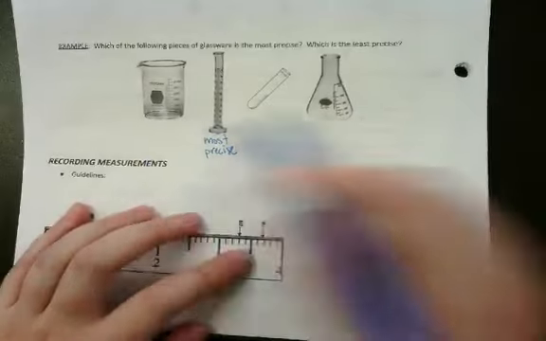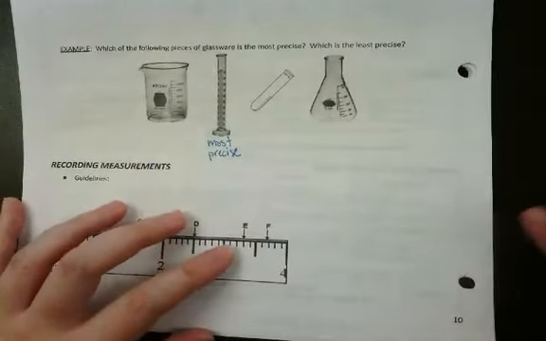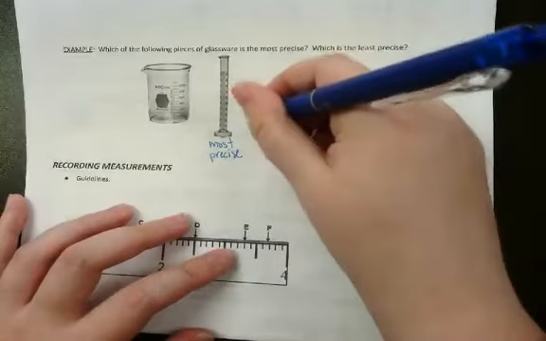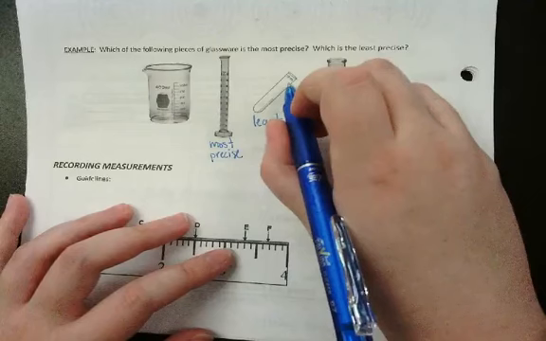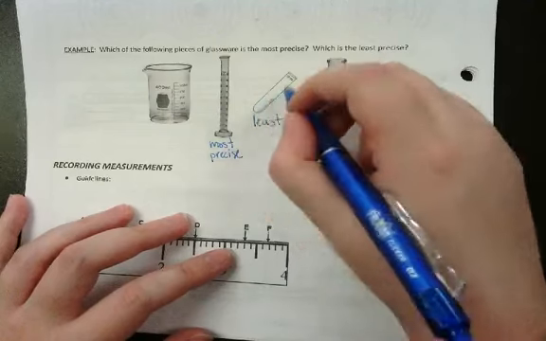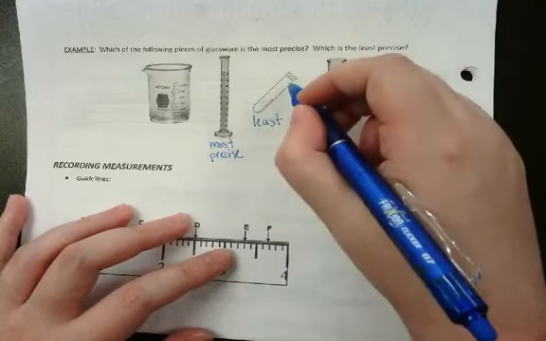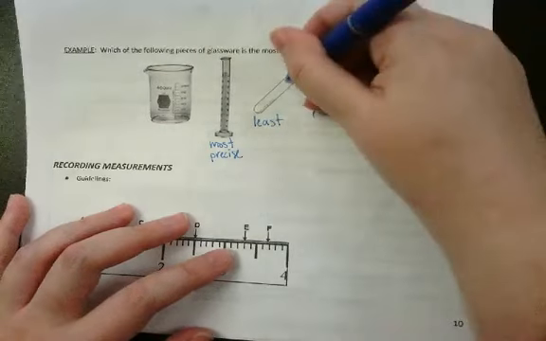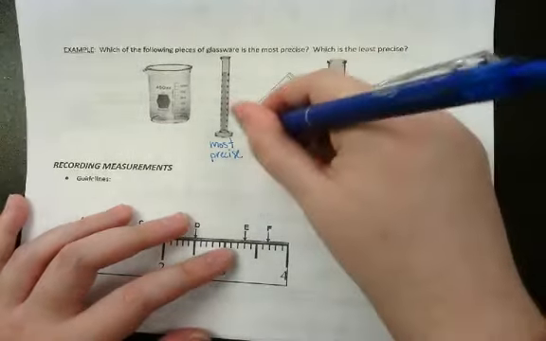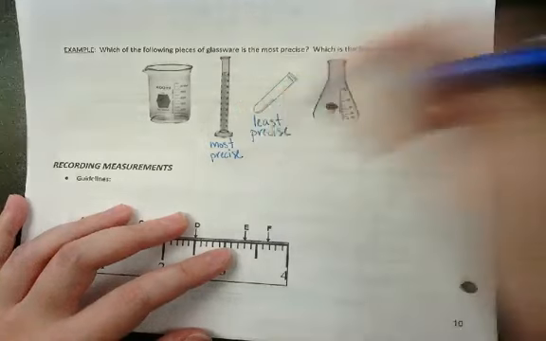Okay? Which of these is going to be the least precise? Yeah, the test tube. It's going to be the test tube, because honestly, this one doesn't even have markings on it. I don't know where 10 milliliters is. Is it where it says 10 milliliters? Is it the very top? Is it right here? Who knows? This is the least precise.